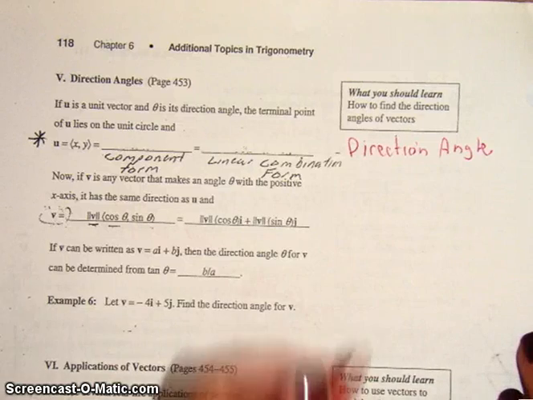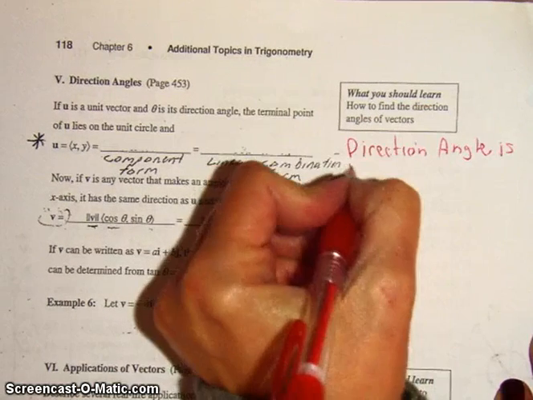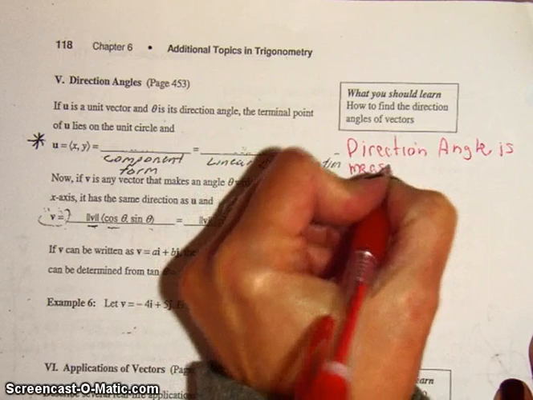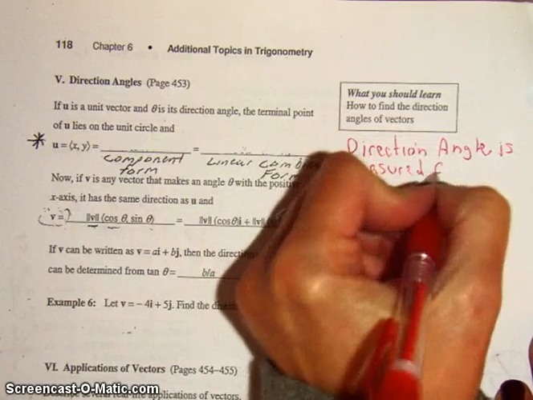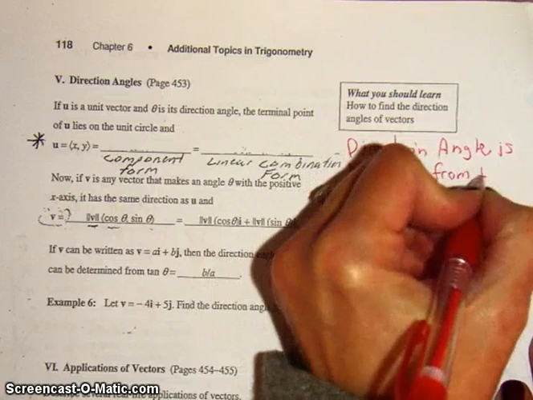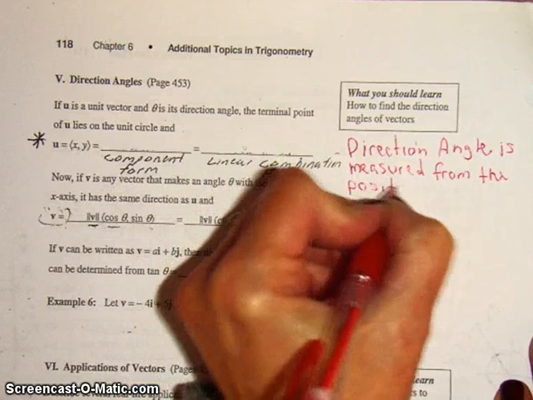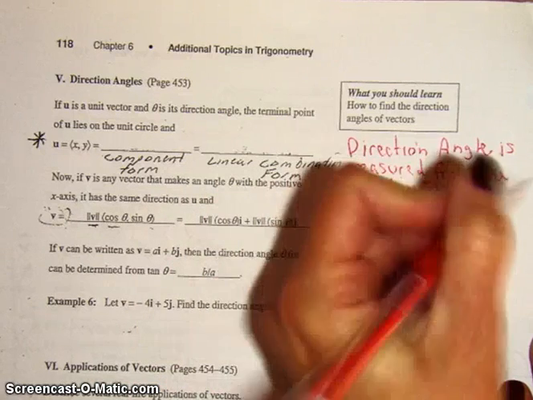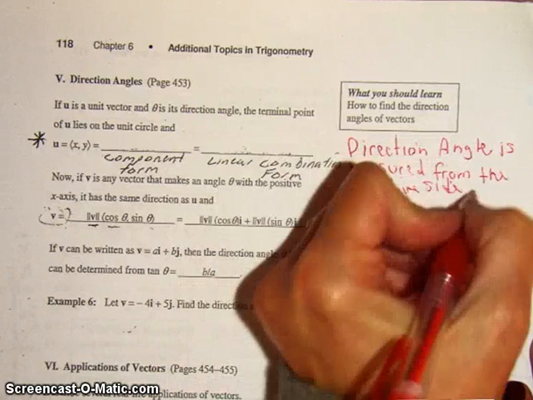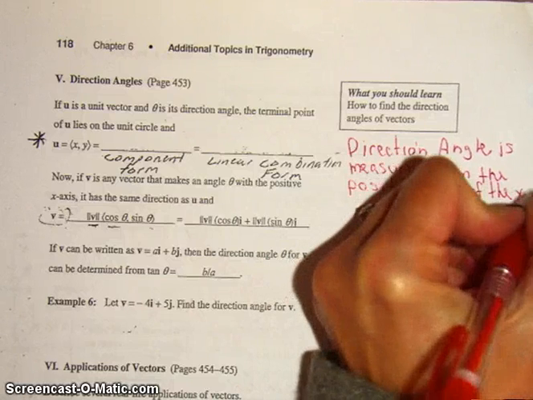Direction angle is measured from the positive side of the x-axis.